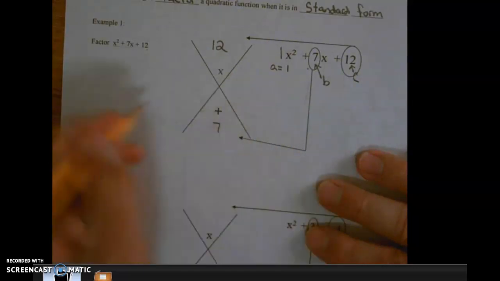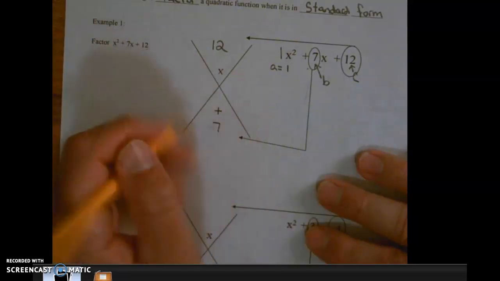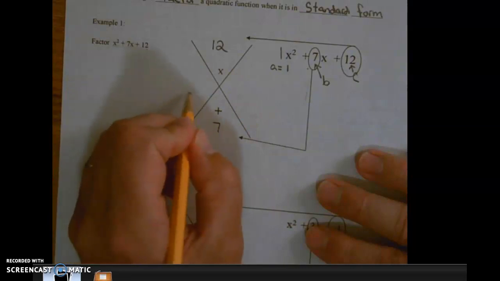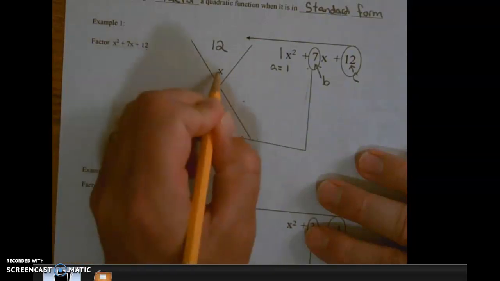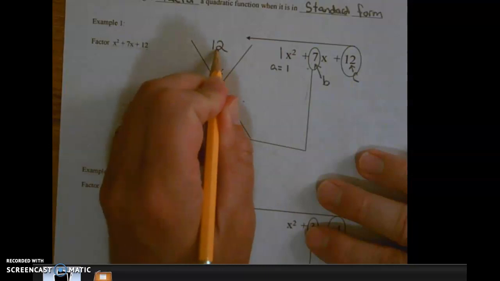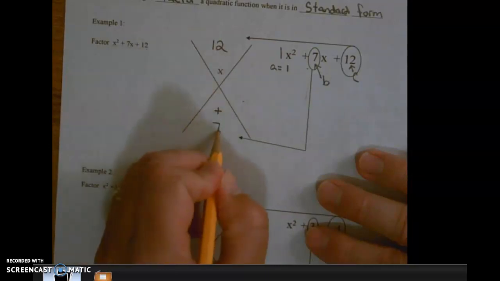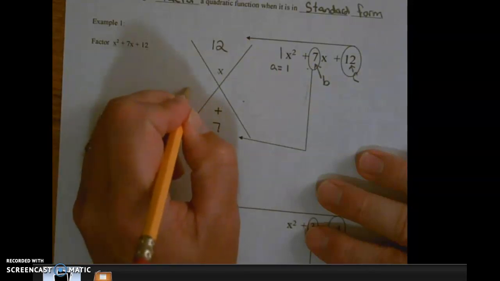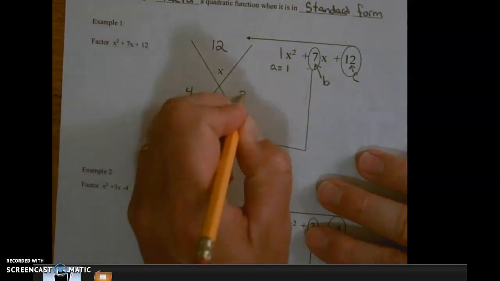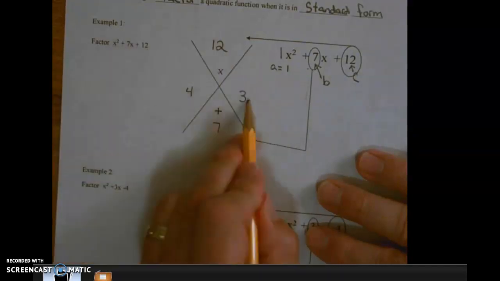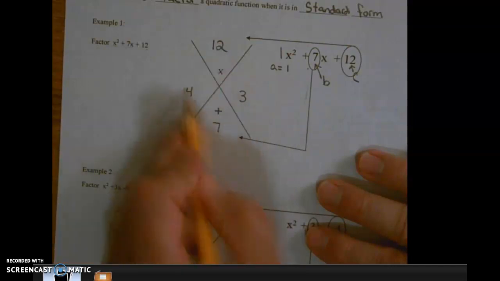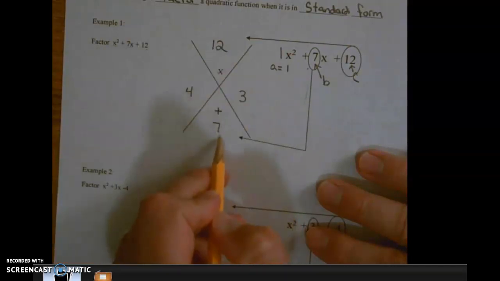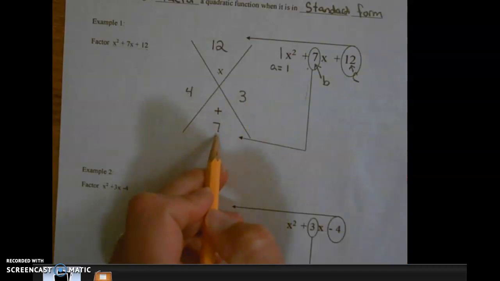Okay, so what you're going to want to do now is try to figure out two numbers that multiply to give you 12 and add to give you 7. So our two numbers are going to be, what do you think? Good, 4 and 3. They multiply to give you the top number, and they add to give you the bottom number. Now the sign of the numbers are very important, so be careful.